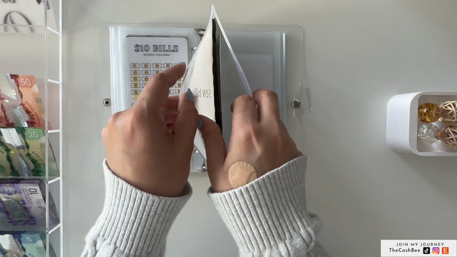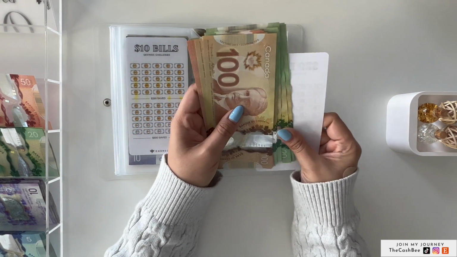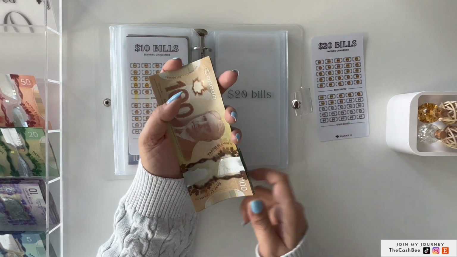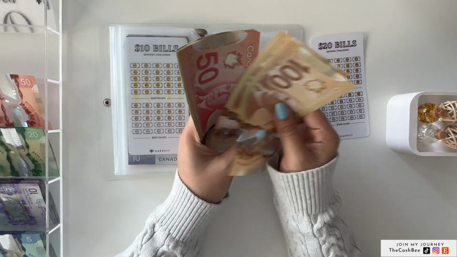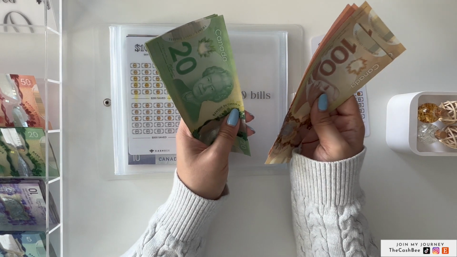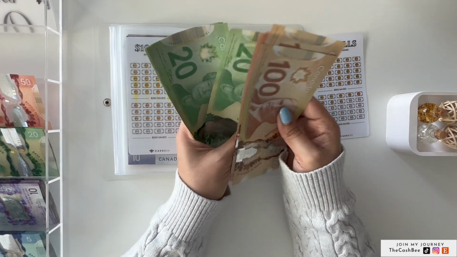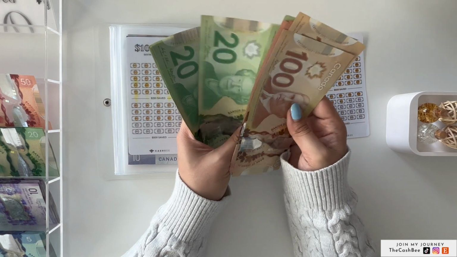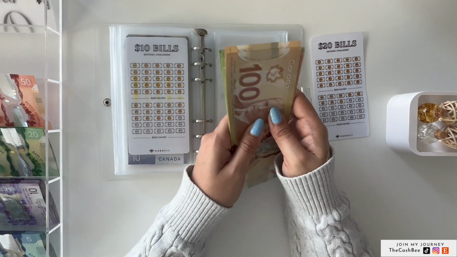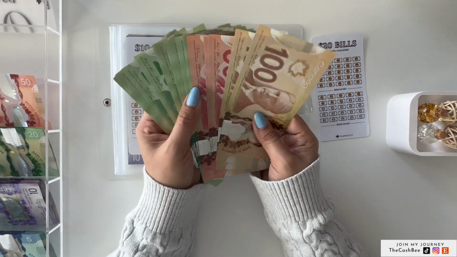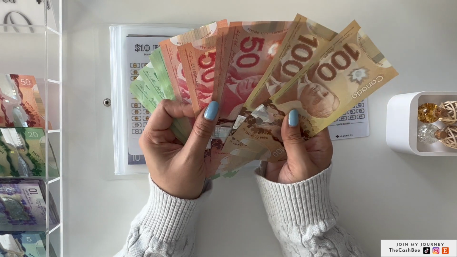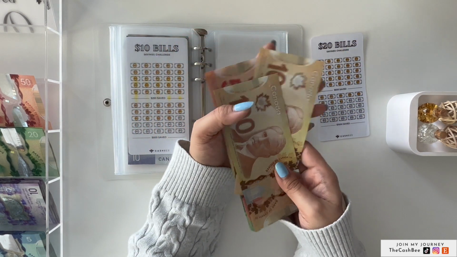Next is $20 bills. And this should have 660. 100, 200, 250, 300, 350, 400, 420, 40, 60, 80, 500, 520, 40, 60, 80, 600, 620, 40, 60, 660. And here also we have an even number of 50s, so I am not going to do anything with this.